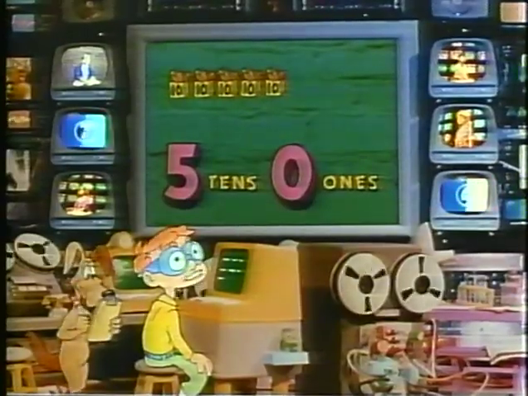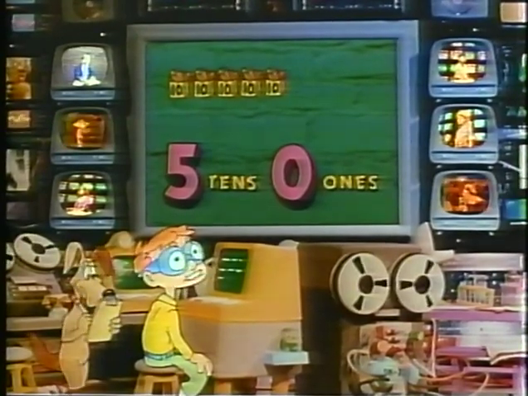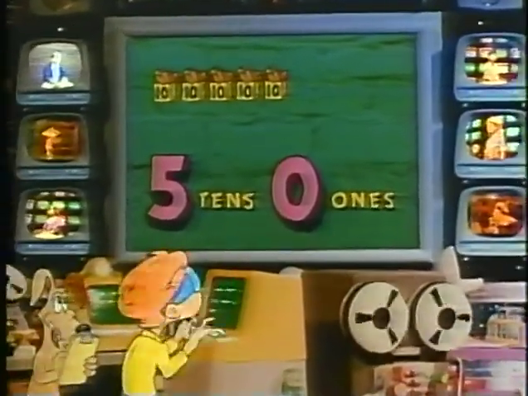Right, Corey. 5 bundles of 10 are the same as 5 tens and 0 ones. So we write the numeral 5 to stand for the number of tens and the numeral 0 to stand for the number of ones. 5 tens and 0 ones. But what happened to the ones?